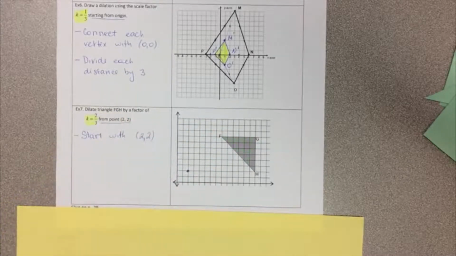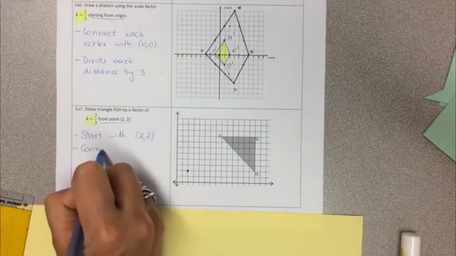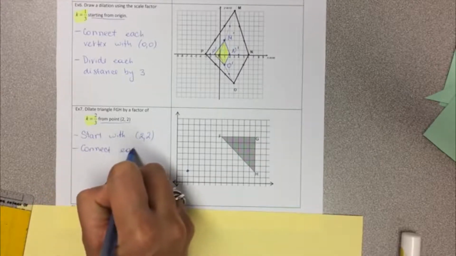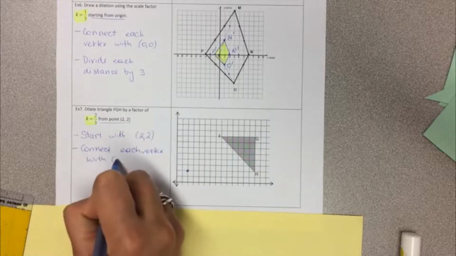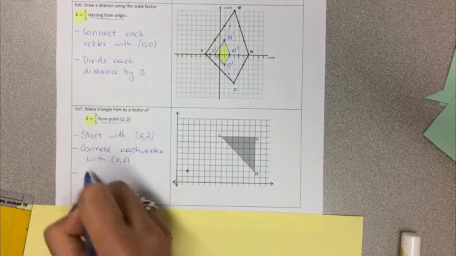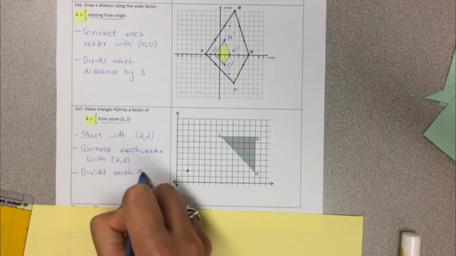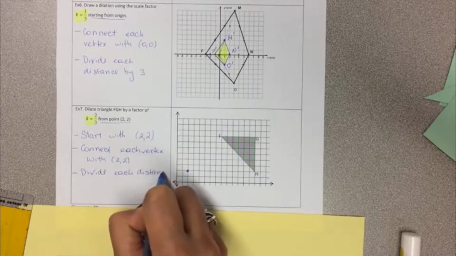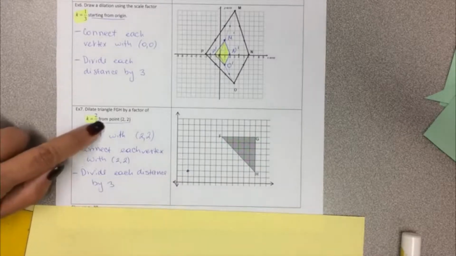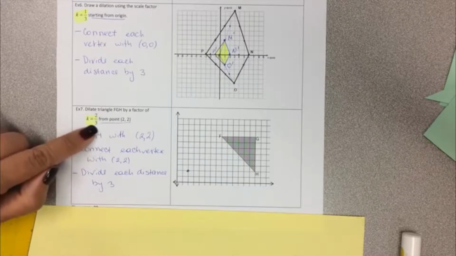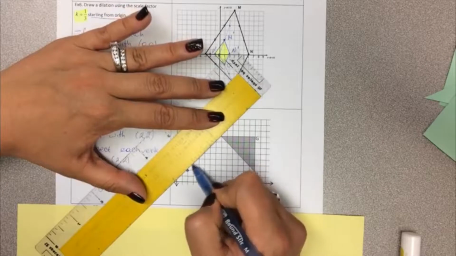Scale factor being 2/3 will be connecting each vertex with 2, 2, and then divide each distance by 3 to start with. So the denominator 3 tells us that we need to divide each distance by 3, but then we'll take 2/3 out of it.